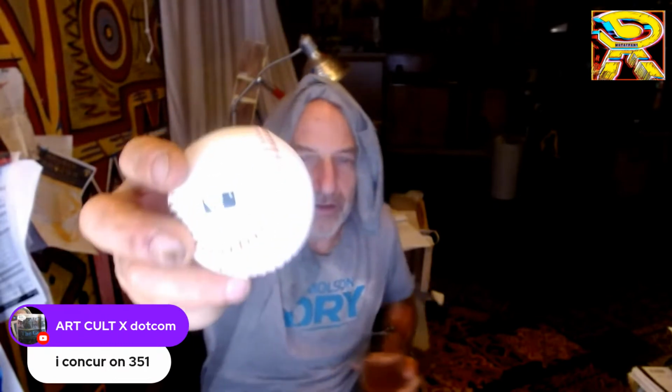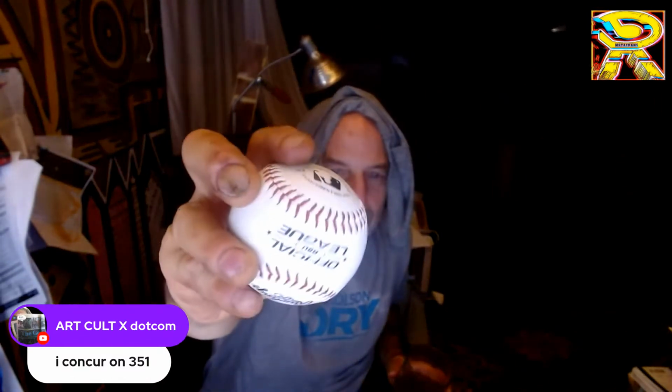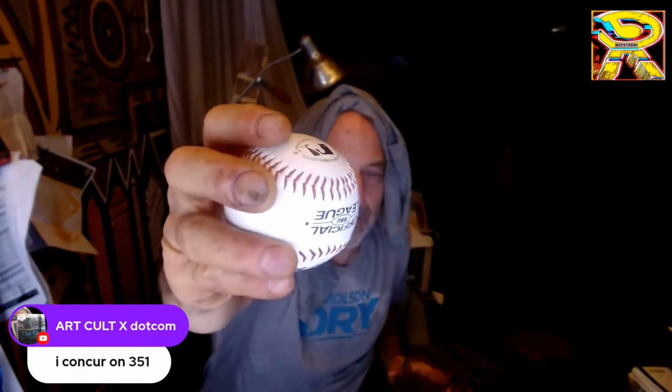How a baseball is made, 88. On the stitching, see, follow the stitching. It's 1 8 inside another 8. On this side and that side, above and below.